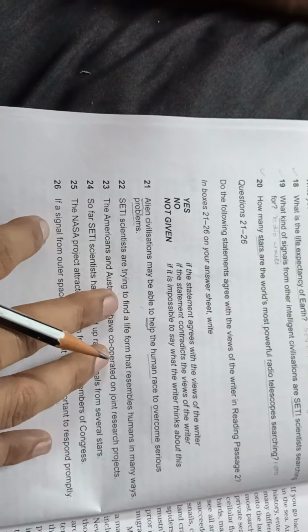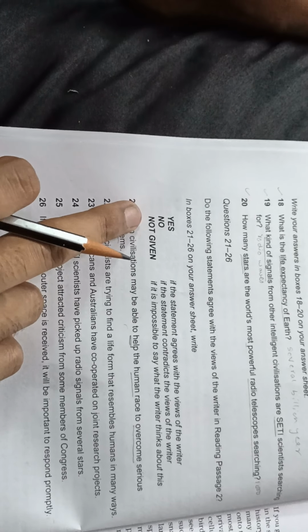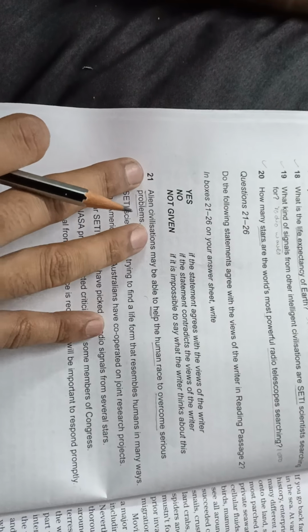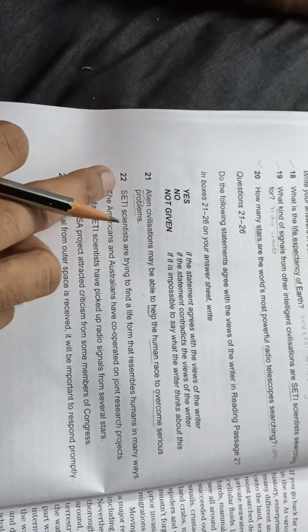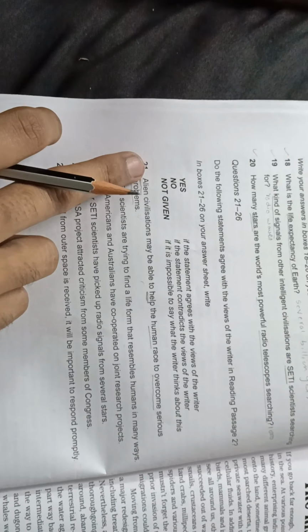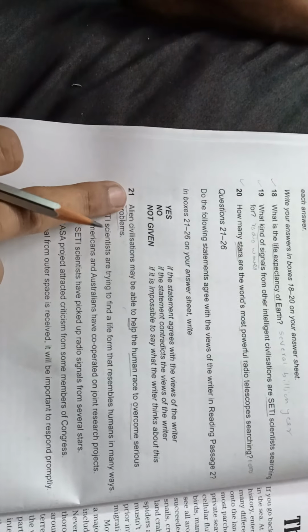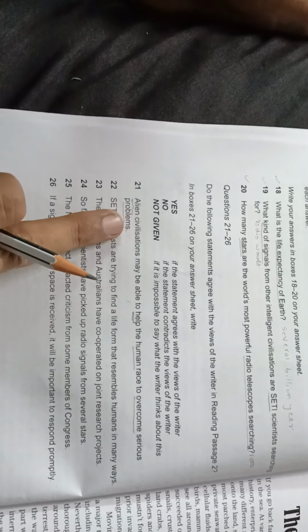This is the major problem we are facing: if the questions are yes, no and not given, we think the answer must be from the beginning of the passage. It means the 21st question's answer will be in the first or second paragraph, the 22nd in the first or second paragraph, the 23rd in the second, third paragraph, and so on. So we will find the 21st, alien help human to overcome problems, in the first paragraph, paragraph A. So we will find the problems.